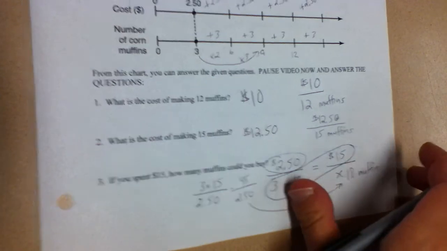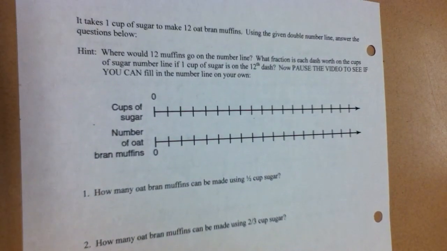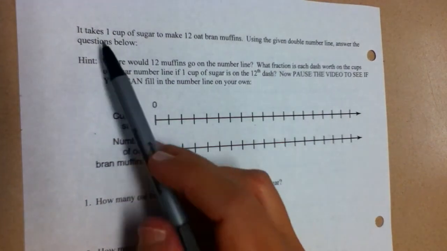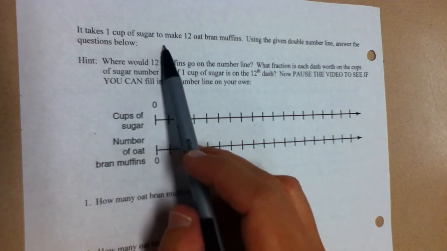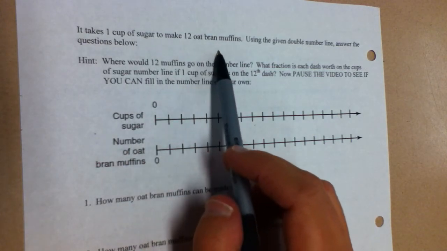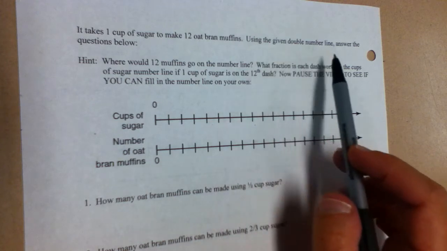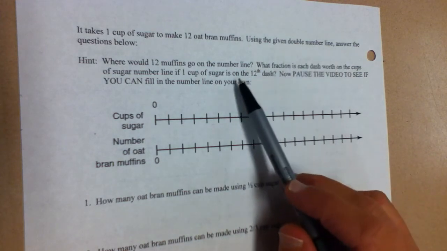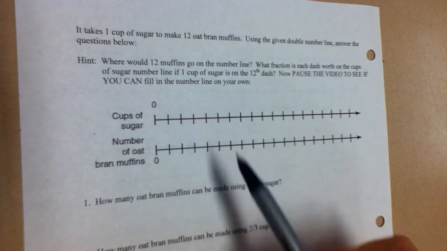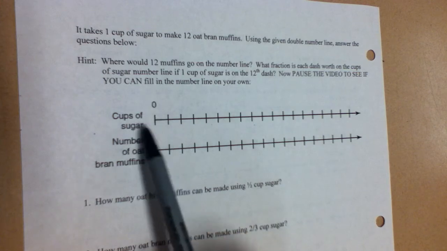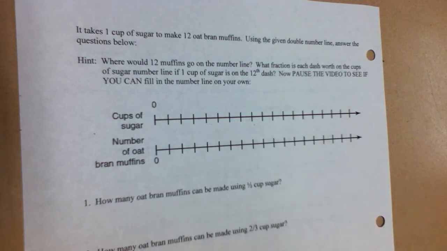Good. Flipping over to the back. Now notice on this number line, well, first of all, let's read the problem. It says it takes 1 cup of sugar to make 12 oat bran muffins. Using the given double number line, answer the questions below. So first thing, you have to figure out, because this doesn't give you the original starting point.